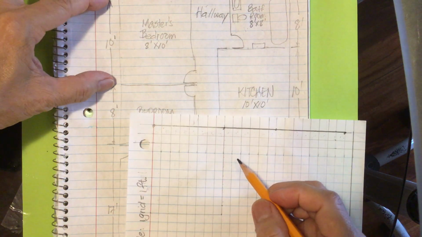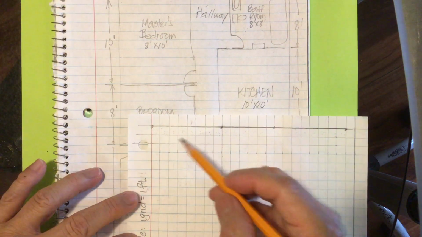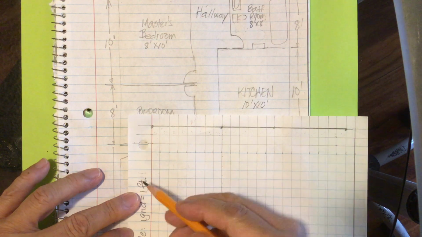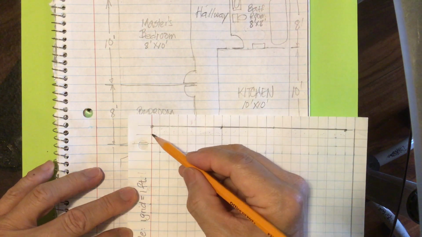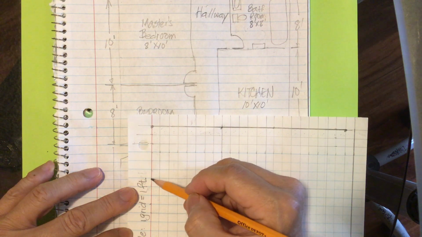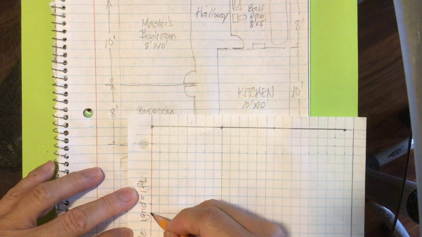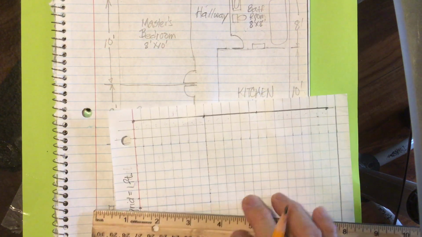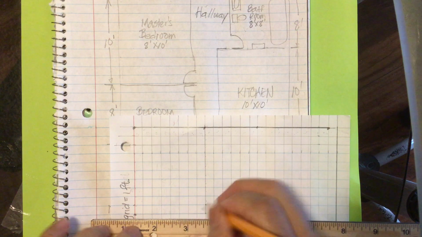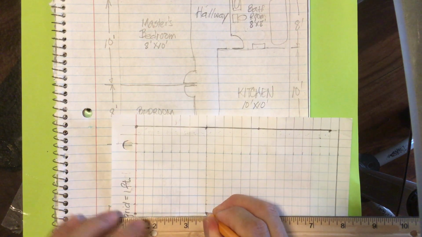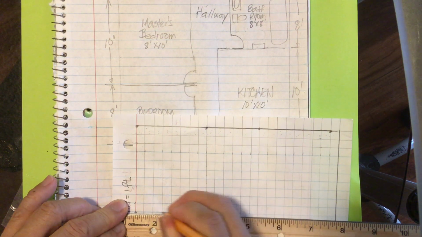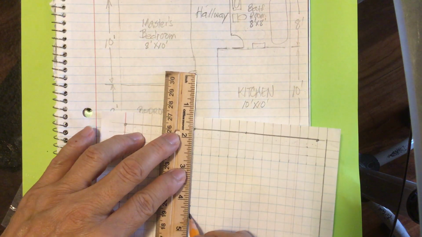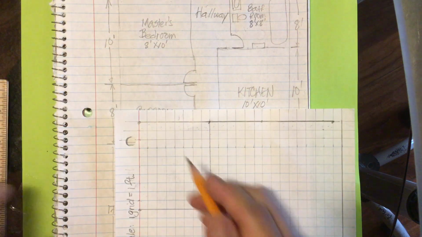And then one side of the master's bedroom is 10 feet. So 1, 2, 3, 4, 5, 6, 7, 8, 9, 10, and again 1 to 10 on the other side. Then grab your straight edge and connect those two points. And then label the dimensions.